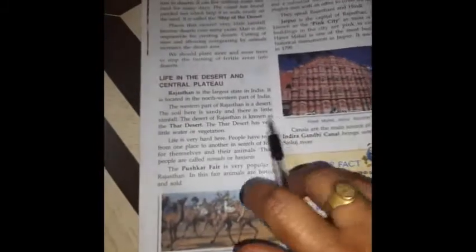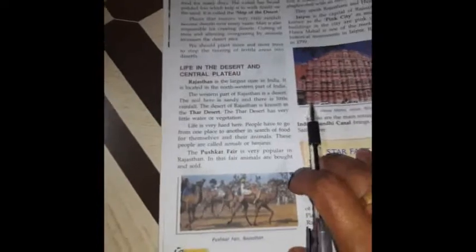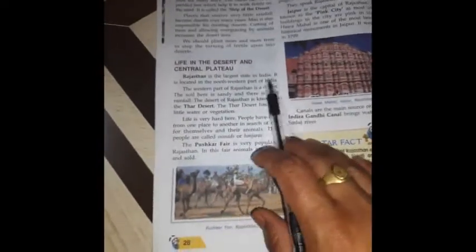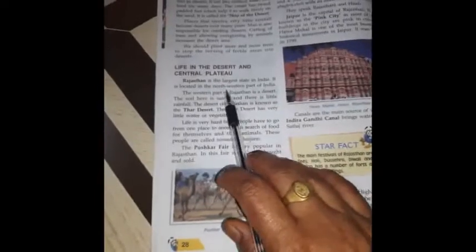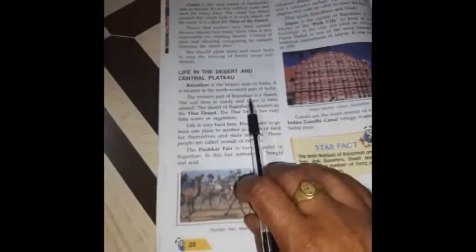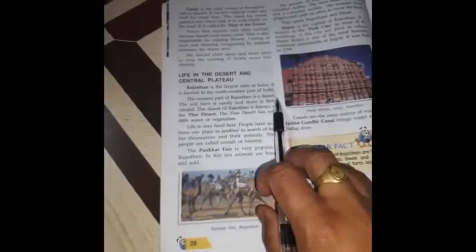Okay, now the next topic is life in the desert and central plateau. Rajasthan is the largest state in India. Everyone knows that area-wise Rajasthan is the largest state in India. It is located in the northwestern part of India.